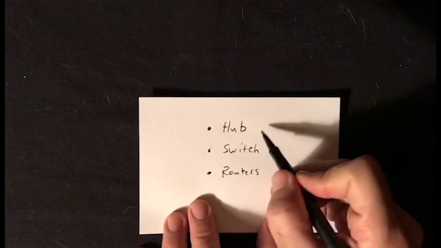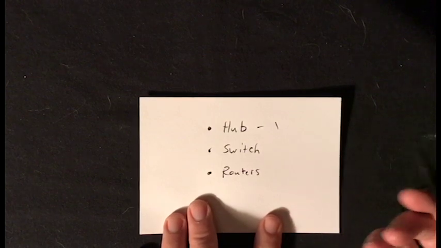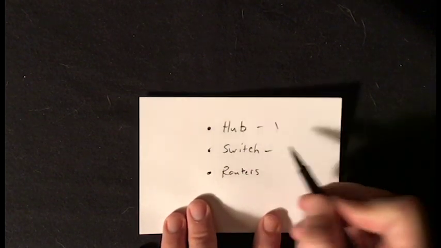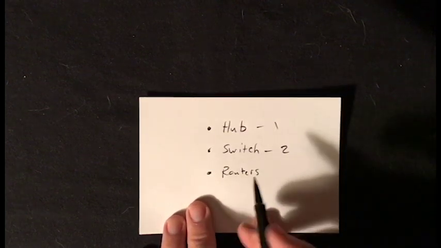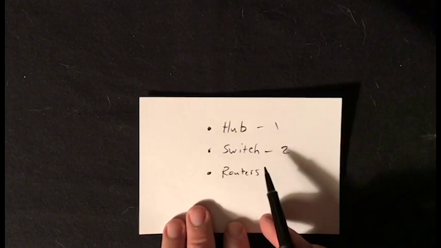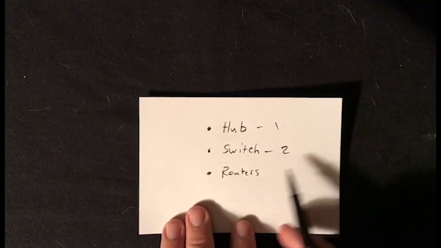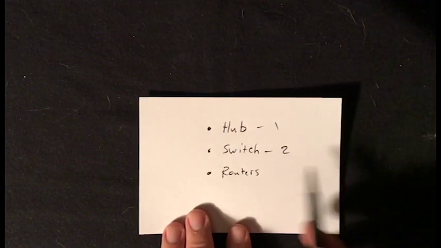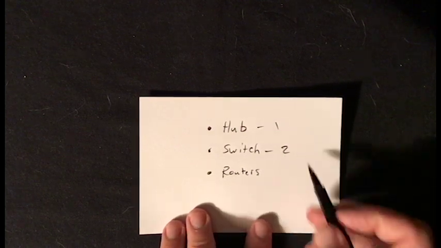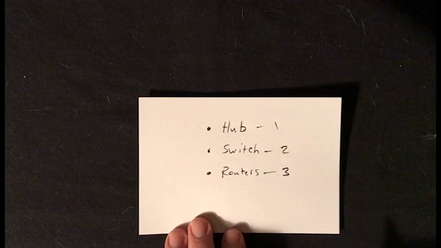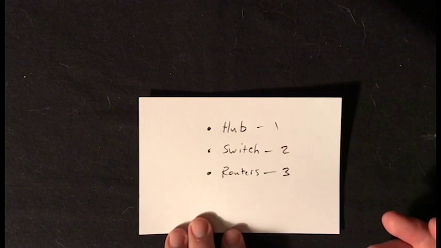A hub is a layer 1 device. There's no intelligence to it. It just sends out what it hears. Switches are layer 2 devices. They look at the MAC address and figure out where everyone's located, so you don't have to send every message to every person on the network. So there's some intelligence going on there. The routers are in layer 3, and they are the device that connects different networks together.